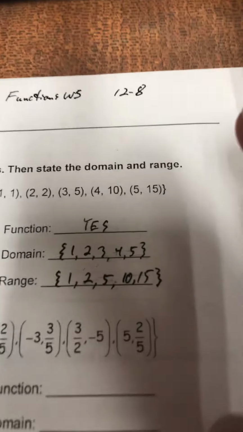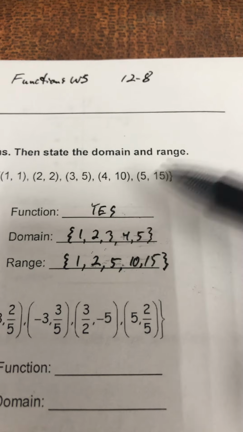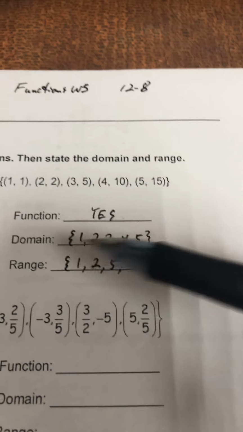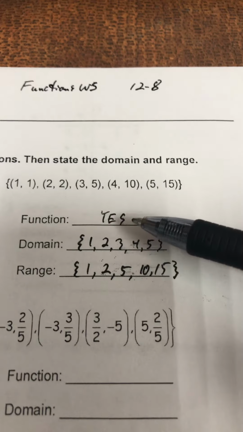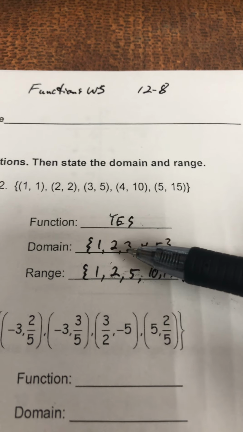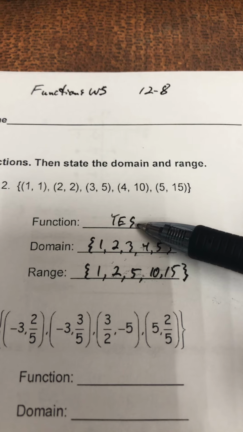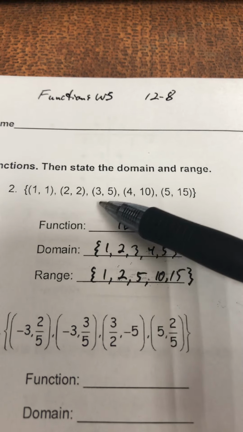I did number 2 because I wanted a no and I wanted a yes, okay? I guess I could have done 3, but anyways, we have the domain and we have the range here listed in order, okay? It is a function because I do not have any repeated x values.